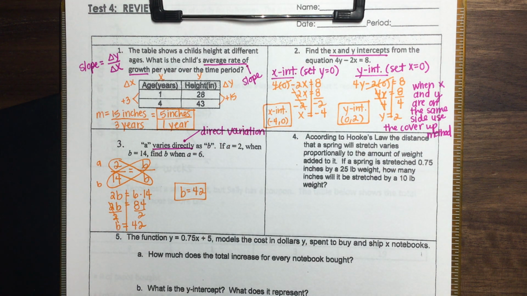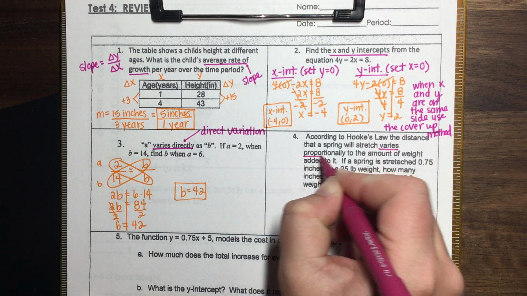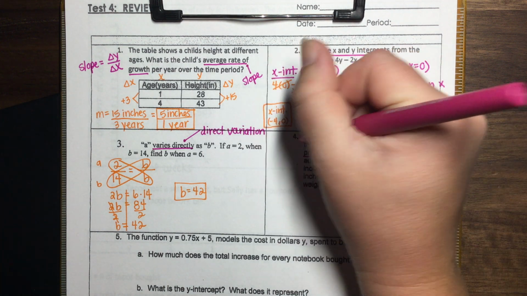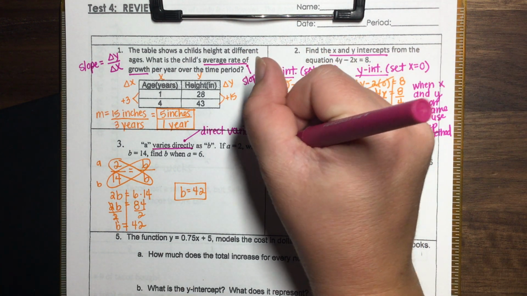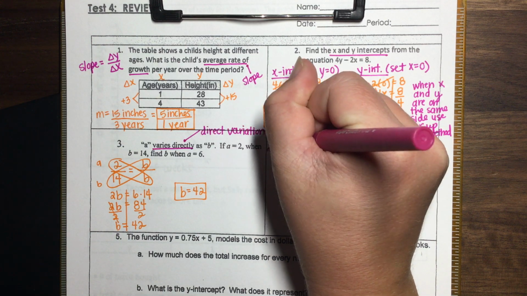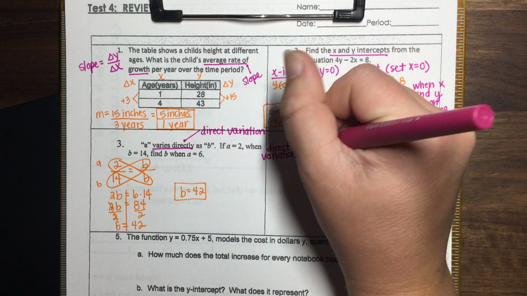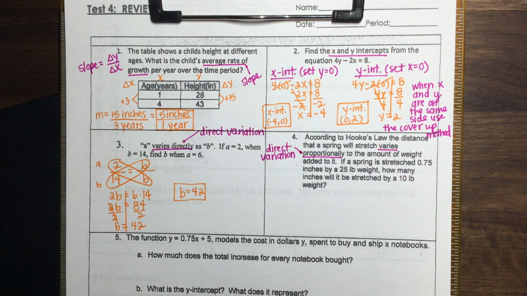Now let's go ahead and read through number 4. It says, according to Hooke's law, the distance that a spring will stretch varies proportionally to the amount of weight added to it. If a spring is stretched 0.75 inches by a 25-pound weight, how many inches will it be stretched by a 10-pound weight? So I have varies proportionally. That means this is going to be a direct variation problem.